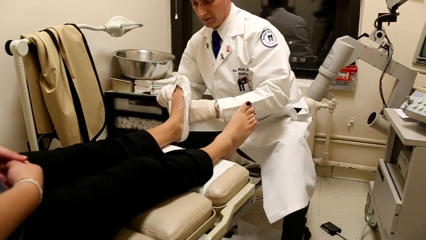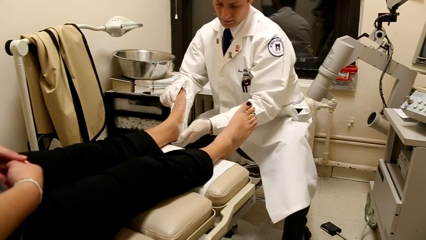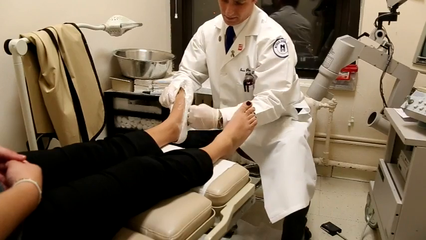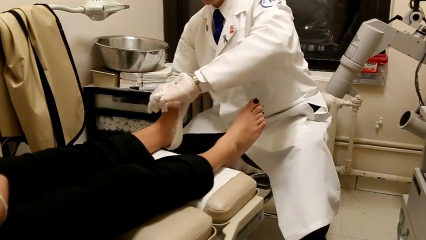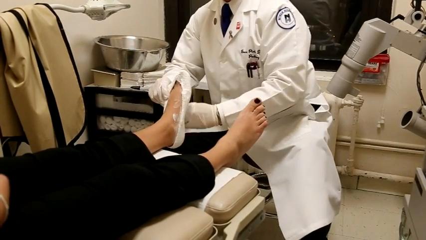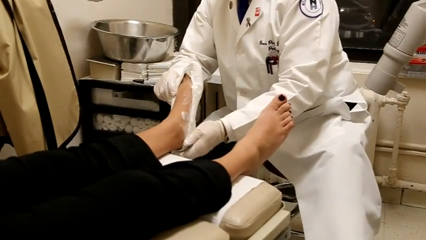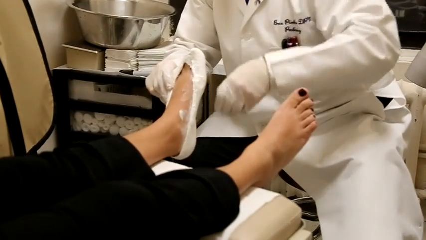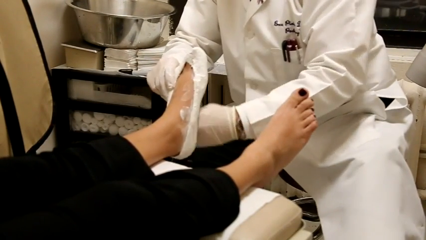Range of motion, biomechanical. And then we cast the patient for the orthotics, or the subject here, in the neutral position, which is where we have her positioned right now.